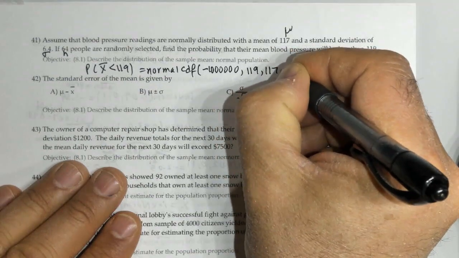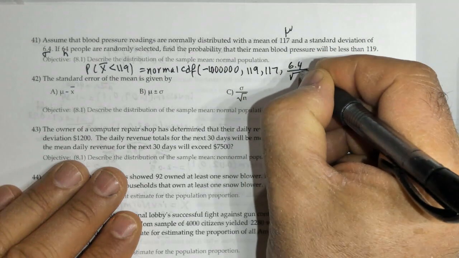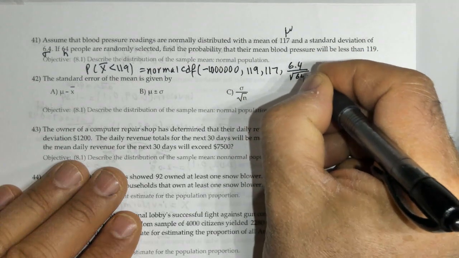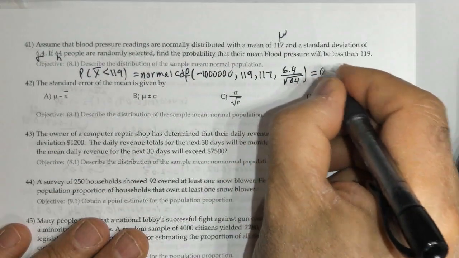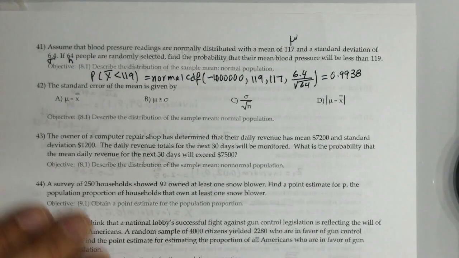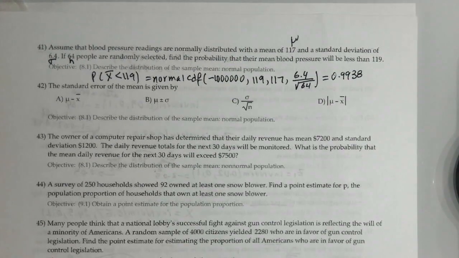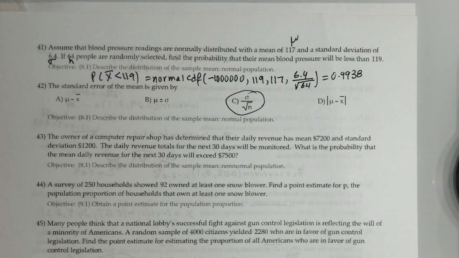The mean is 117. And again, don't put 6.4. You have to put 6.4 divided by square root of what? 64. And I'll let you do this. The answer should be 0.9938. 42. The standard error of the mean is given by what? I just told you. This is the formula for the standard error of the mean.